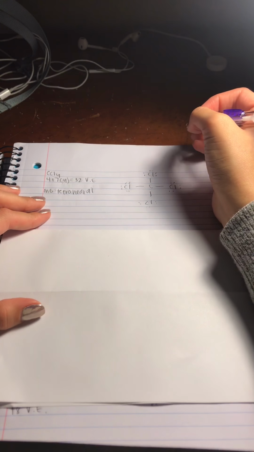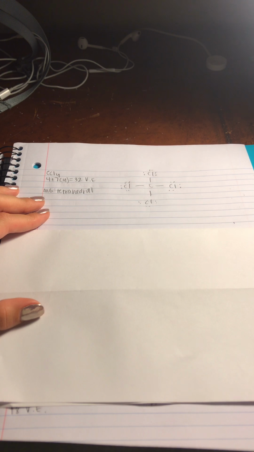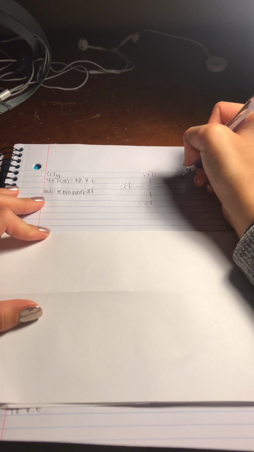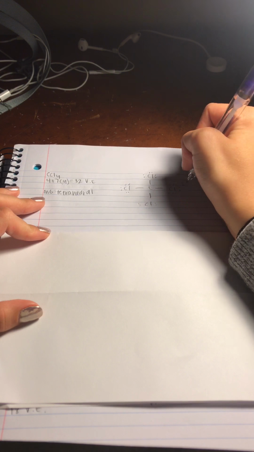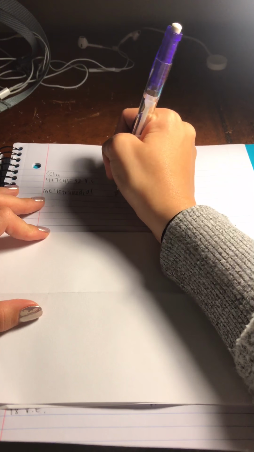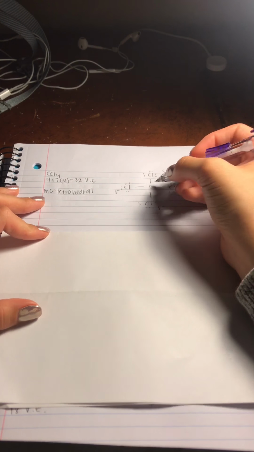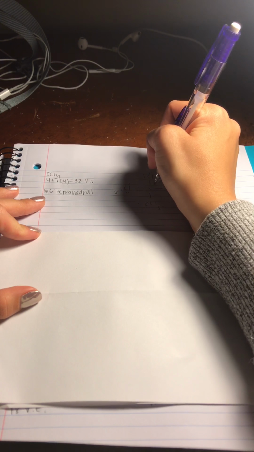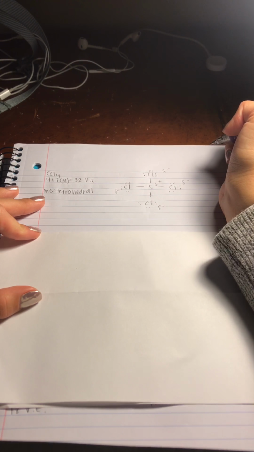Now we're going to draw the partial charges. Because Cl has a higher electronegativity than carbon, it is going to have a partial negative charge. All of the Cl's will have this. Because carbon has a lower electronegativity than Cl, it is going to have a partial positive charge.